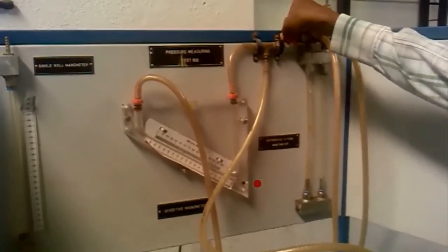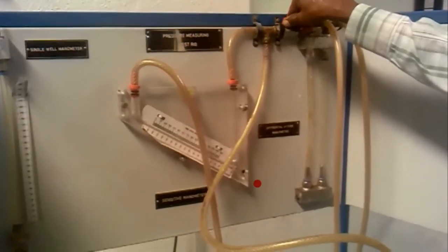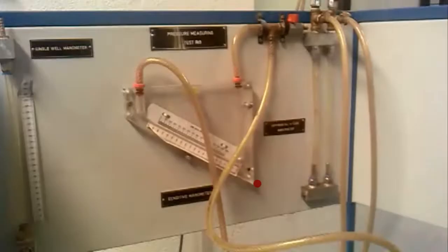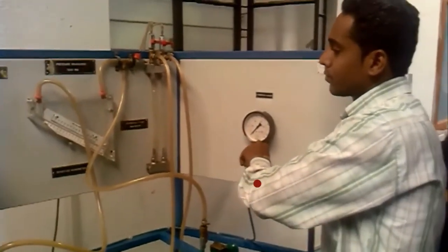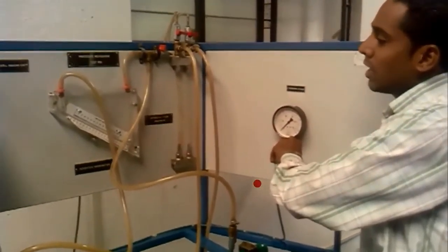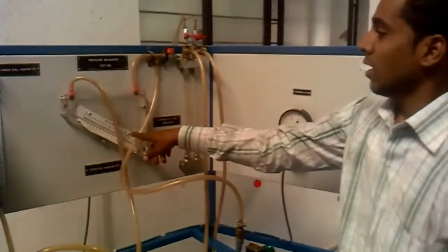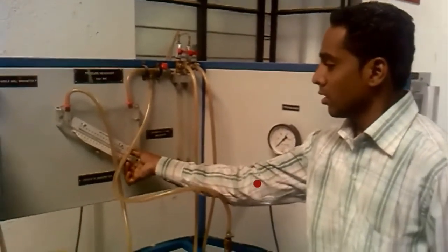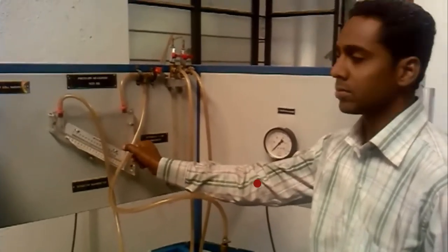You are observing some air bubbles coming. Application of pressure. Here there is little mercury. That's why it is not showing the position of the mercury. If there is more mercury, then this mercury level will change.